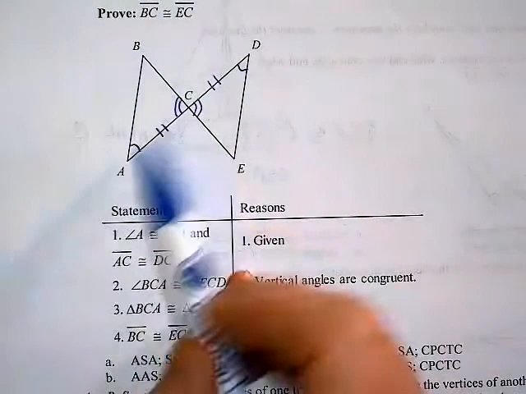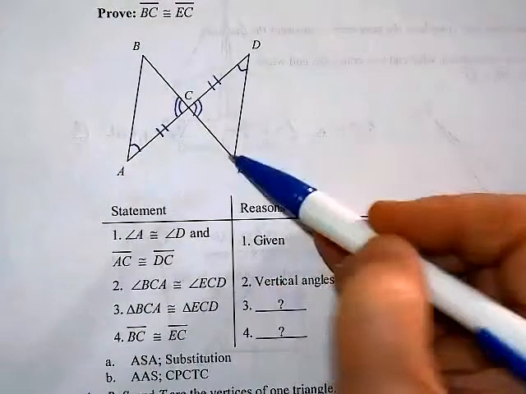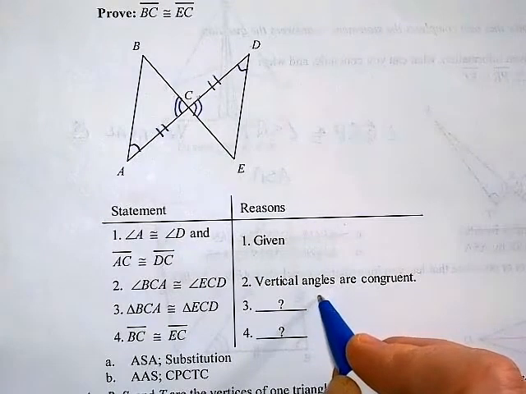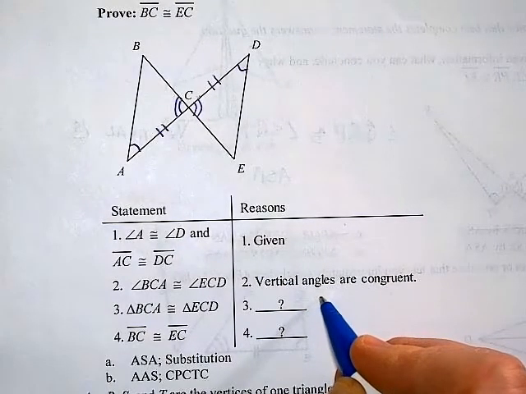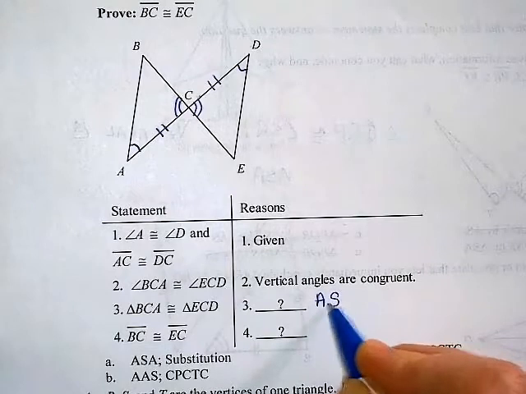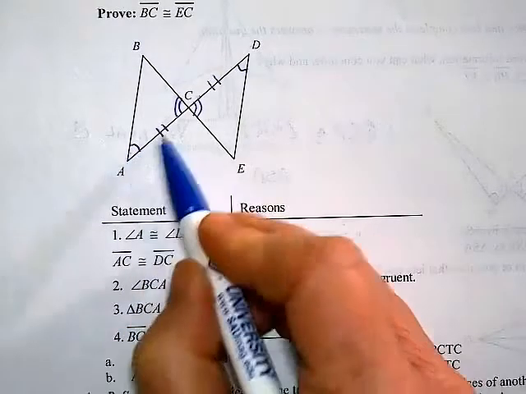Triangle BCA is congruent to triangle ECD by what reason? What reason can I say that the triangles are congruent? Angle, side, angle. There's an angle, a side, and an angle.